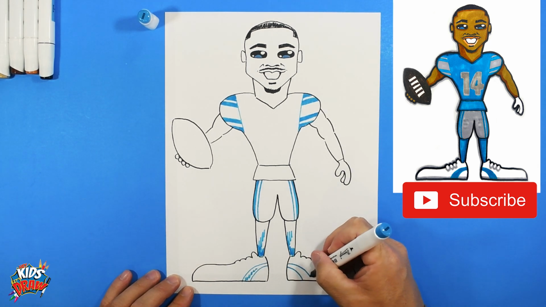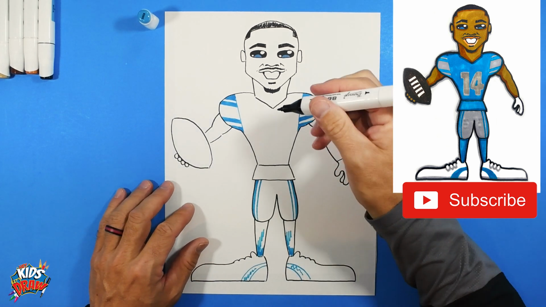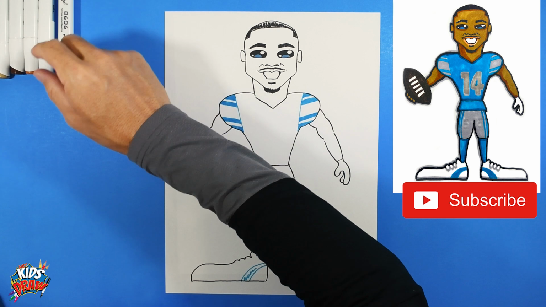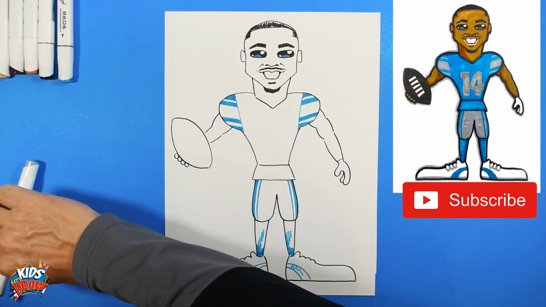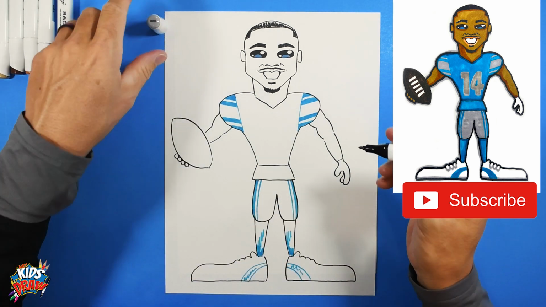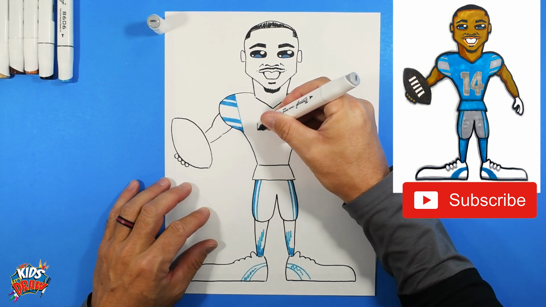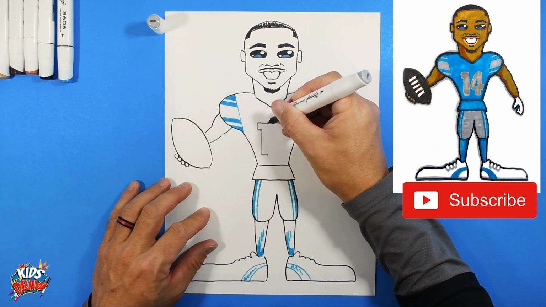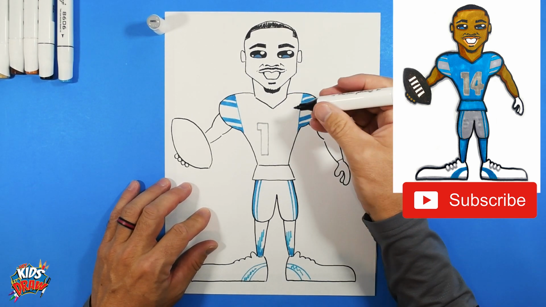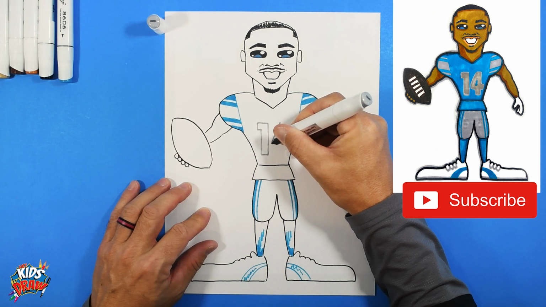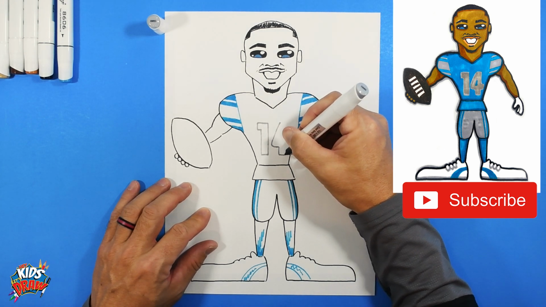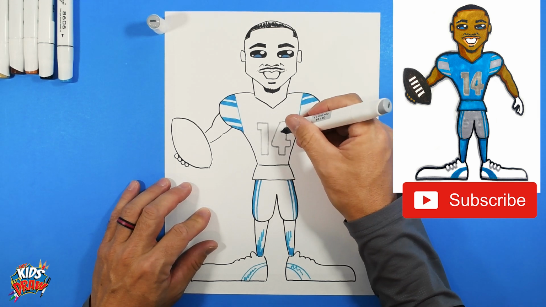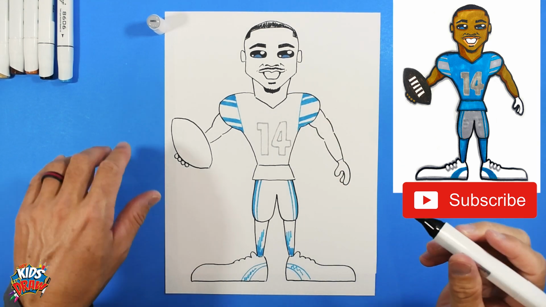Arch down, arch down. Now, the important part, let's do the number 14. Okay, so I'm going to get my dark gray, a darker gray here. And let's do the number 14. Go down, over, down, over. There we go, number 1. Number 4 comes all the way down, round. Okay, we're gonna hit fast forward.